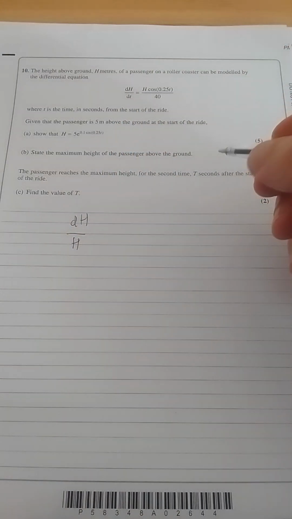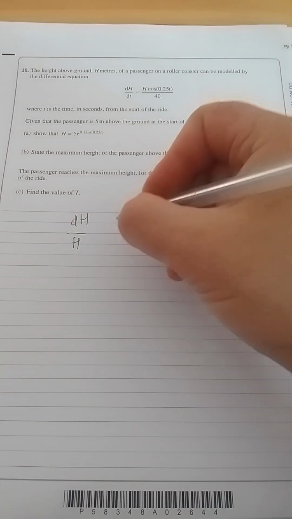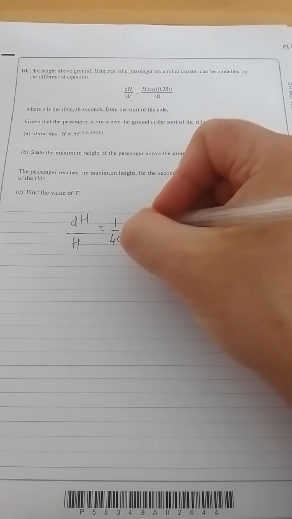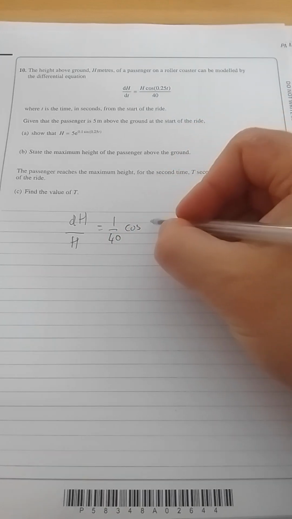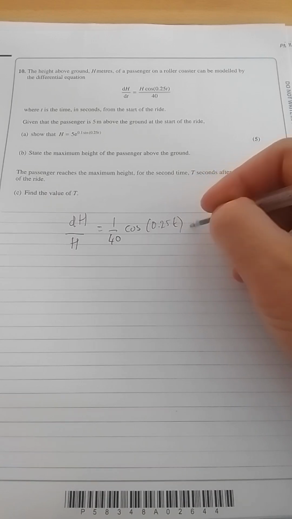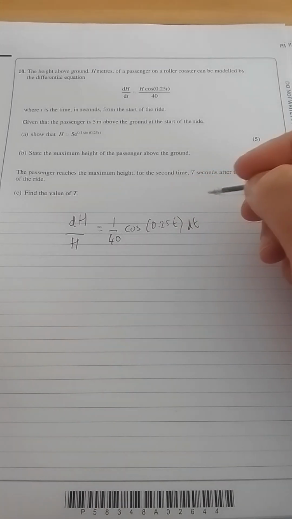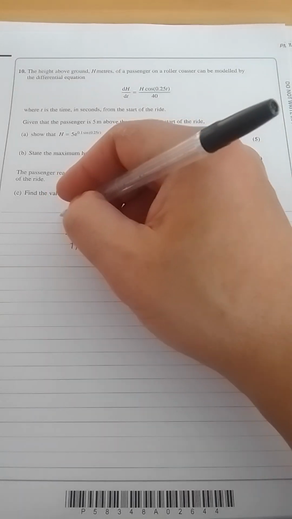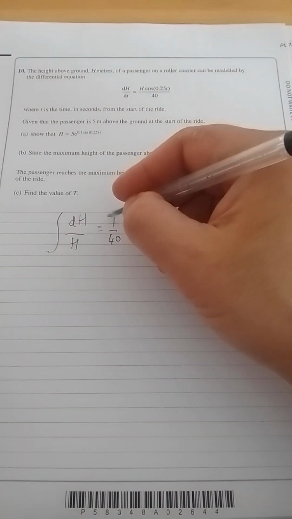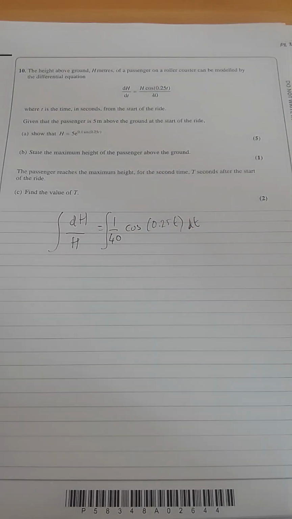So what we will end up with is 1/40th, because it's divided by 40, of cos 0.25t dt, and that's allowed provided we integrate both sides. So I'm going to integrate the left-hand side, and I'm also going to integrate the right-hand side.